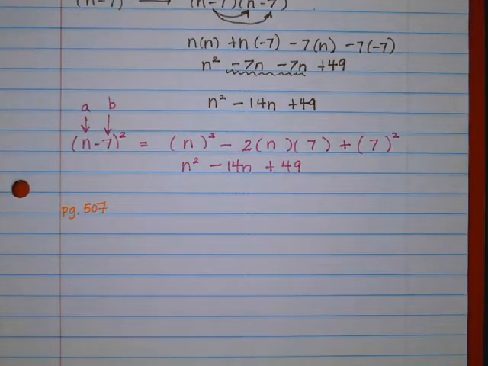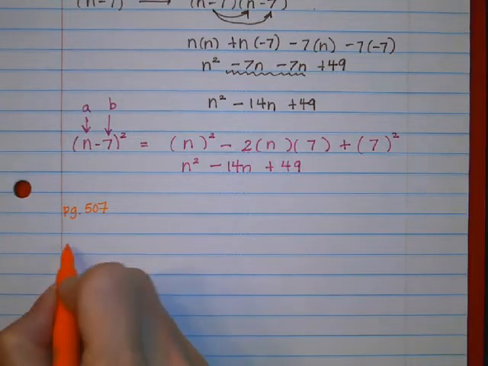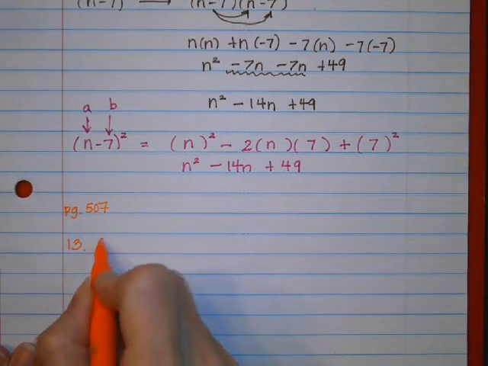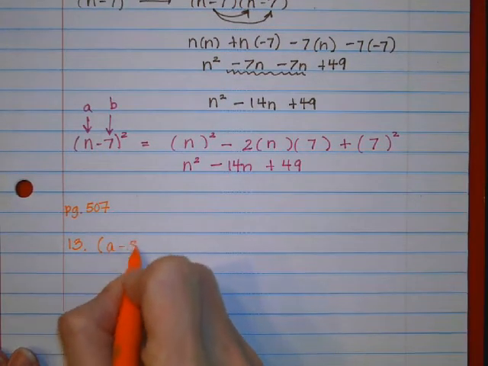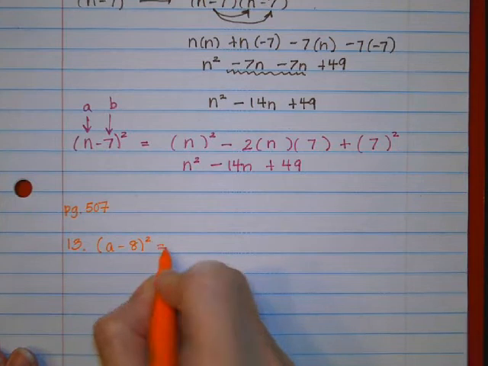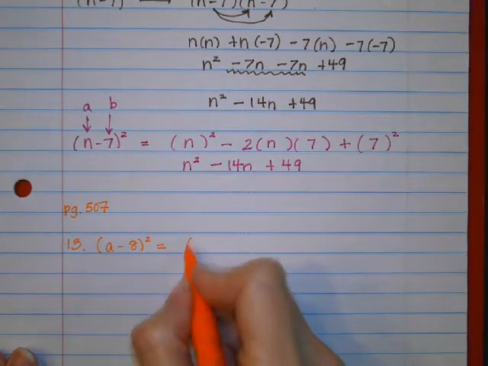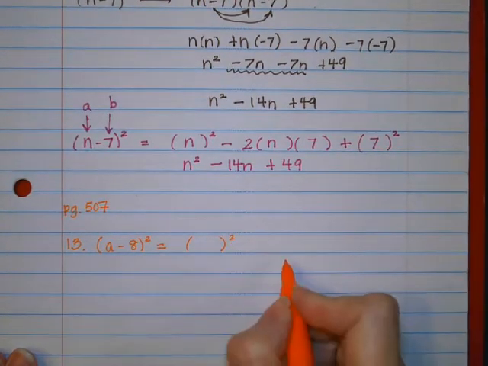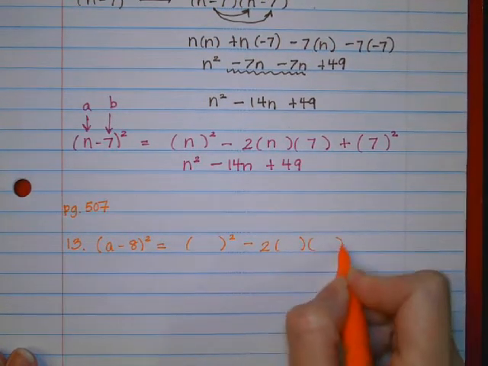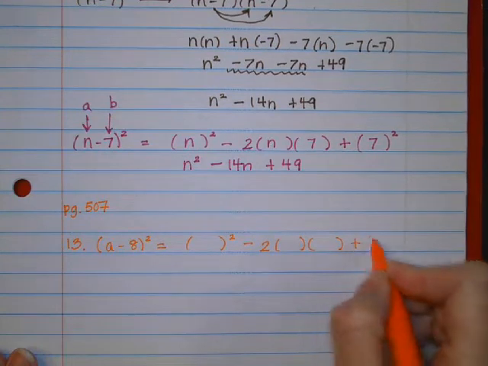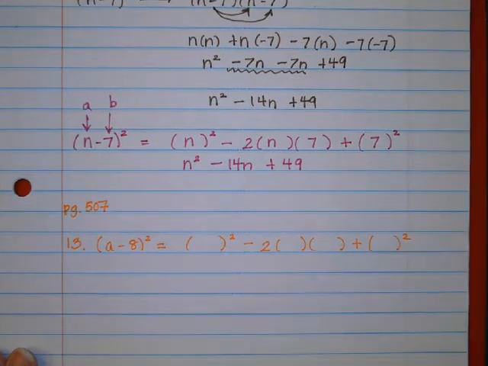We're going to try problems number 13 and 15. Problem 13 is a minus 8 squared. The pattern is we take the a value and square it, minus 2 times the a value times the b value, plus the b value squared.